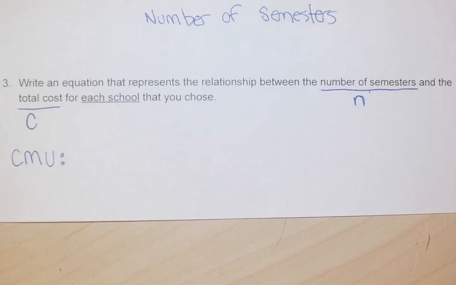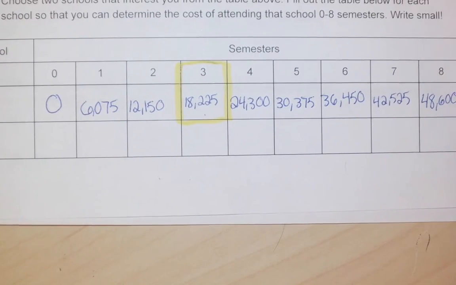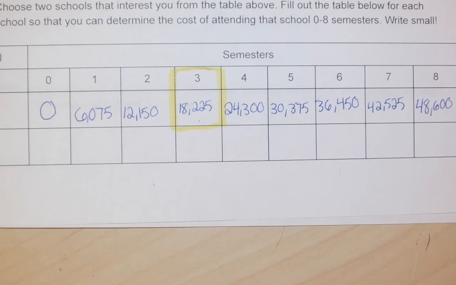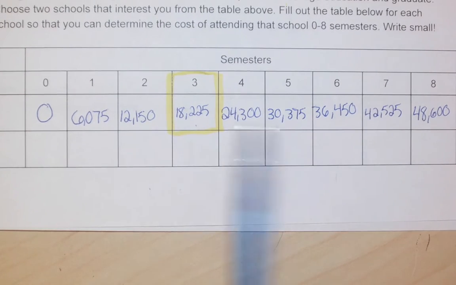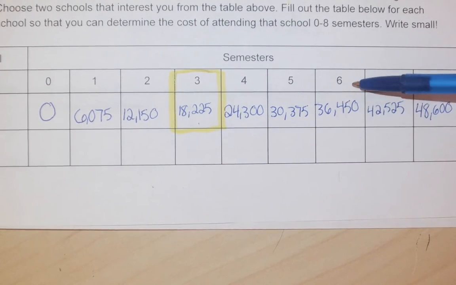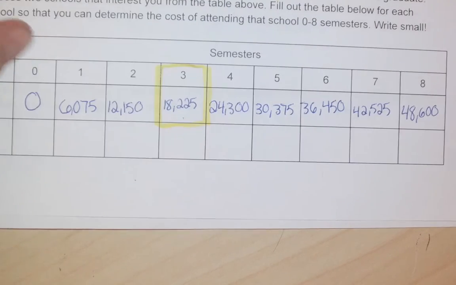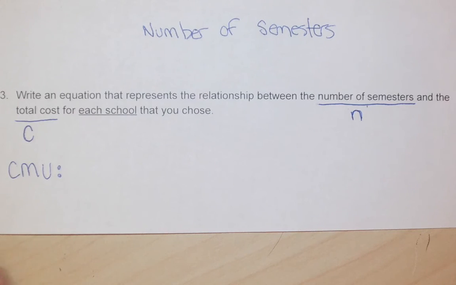Now, if I look back at my table, which I'm going to put on the screen here, I could figure out the cost knowing how many semesters I wanted to attend. If I knew I wanted to attend for 6 semesters, I could take the cost for one and multiply it by the number of semesters that I want to attend for. So that's how I'm going to set up my equation.